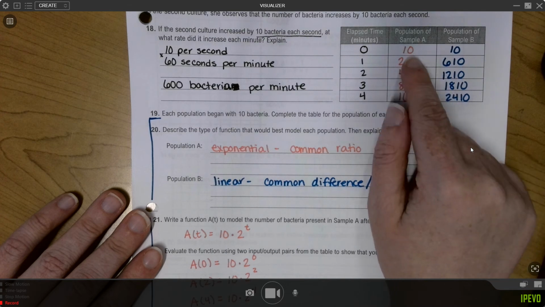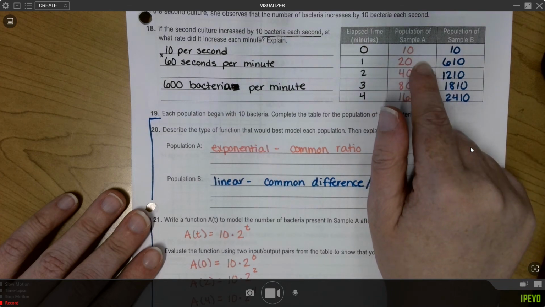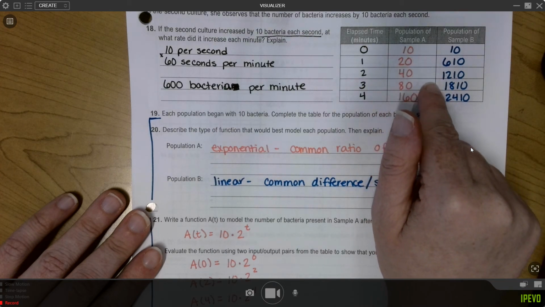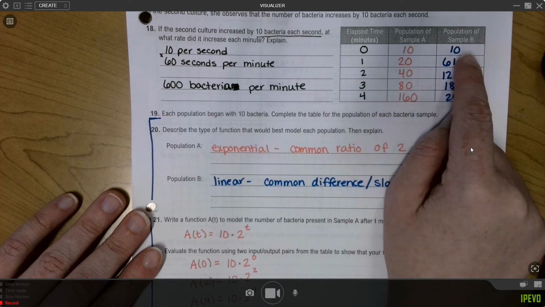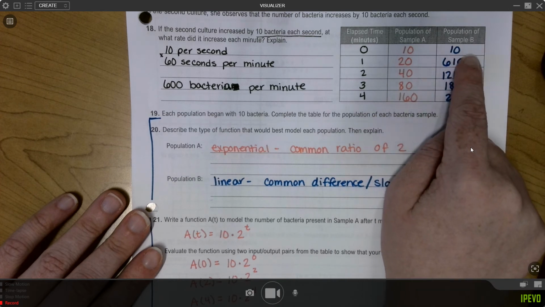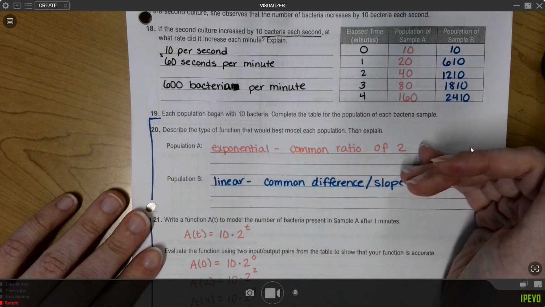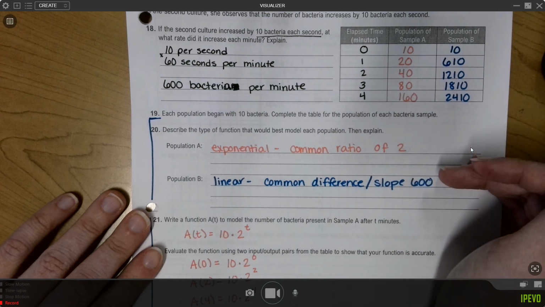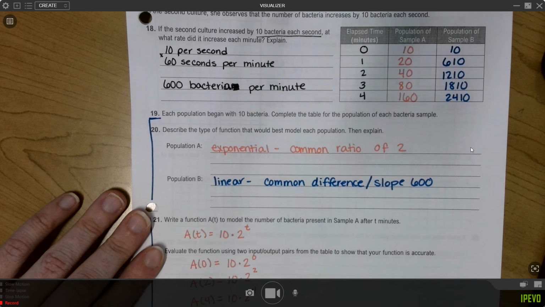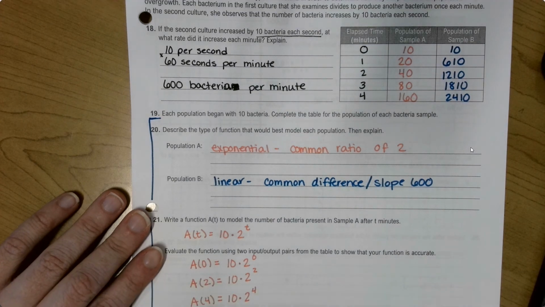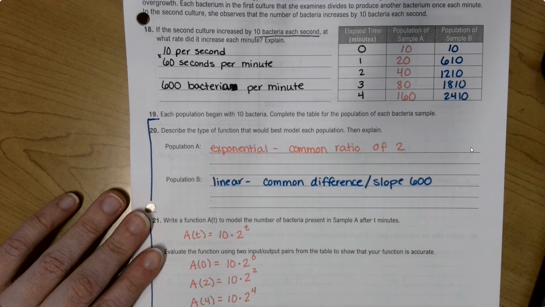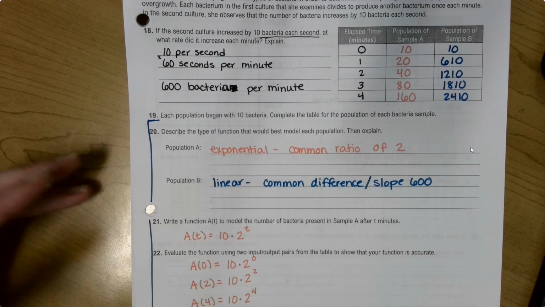So to get from 1 minute to the next, I'm multiplying by 2, which would be an exponential function. Population B, to get from between each minute, I'm adding 600 bacteria, which means I'm adding a constant rate of change or a common difference, or my slope, I have a common difference or a slope of 600, which makes that linear.